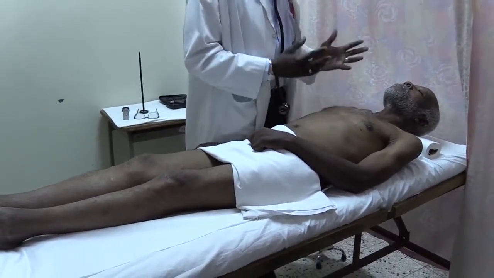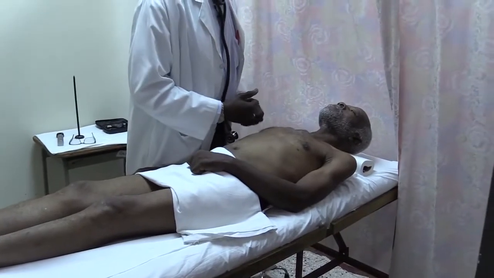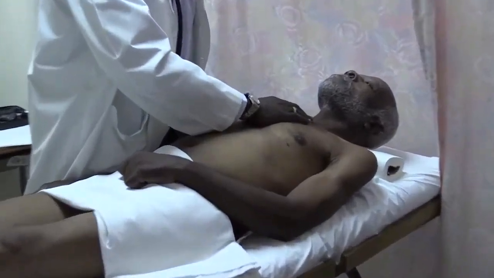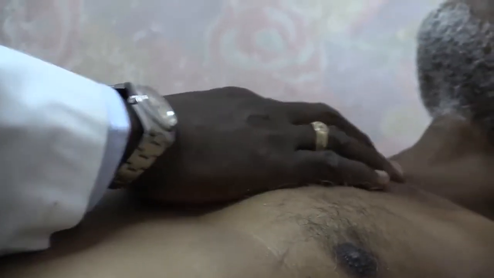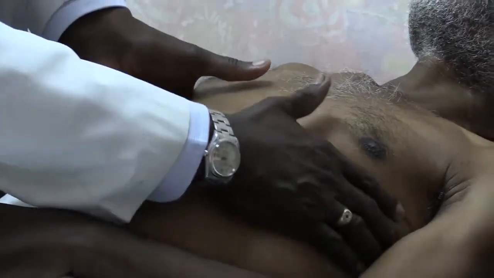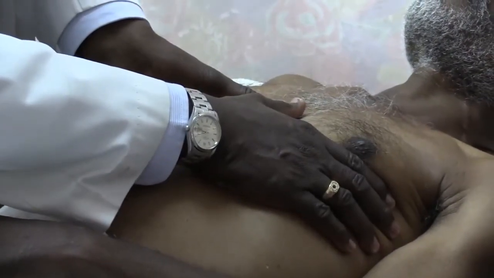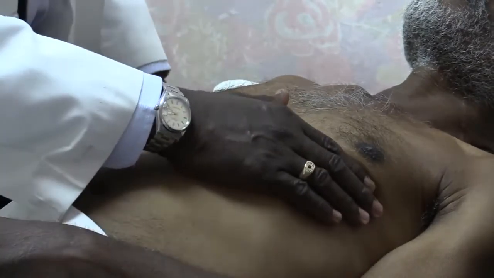Continuing with the cardiovascular system, we want to see where his apex beat is. But first, we examine the trachea, to make sure it is central, so we know the mediastinum is not shifted. This trachea is central. I'm going to try and find the apex beat. First of all, make sure it's on the left-hand side. And yes, his apex beat is easily felt.